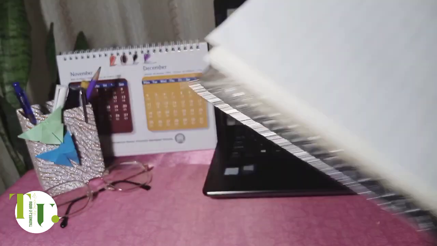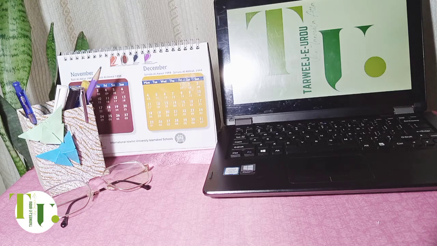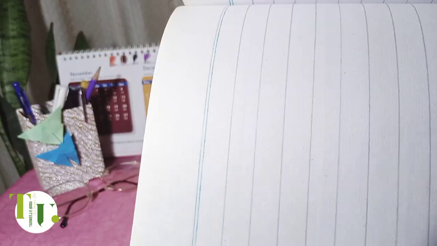Look here, this is our English notebook and you can see the lines have a little distance. But in the Urdu notebook you can see the lines have more distance as compared to that notebook. So you need to buy this notebook.